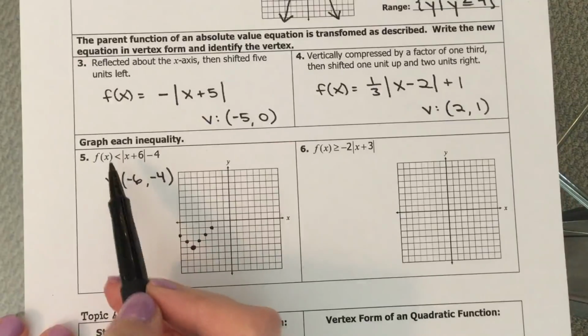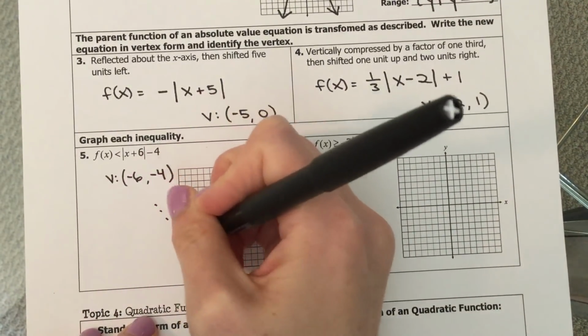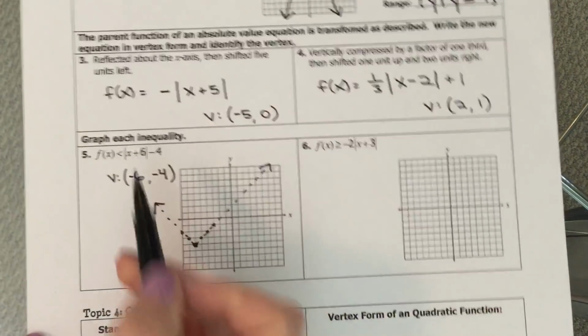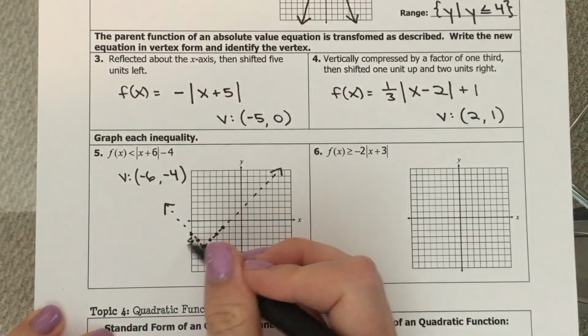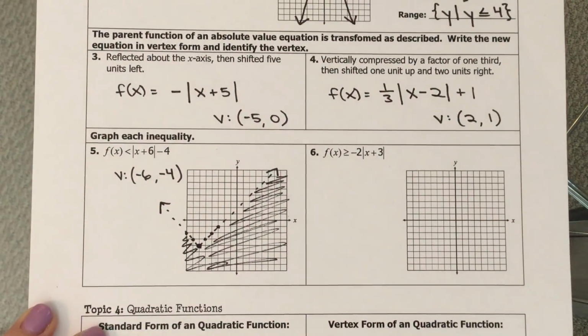Next, look at the less than. So since it's just a less than, it doesn't have the or equal to, you're going to have a dotted line like that. And then it's less than, which means you shade below. Okay, so greater than you'd shade above, less than you shade below. So your graph would look like that.